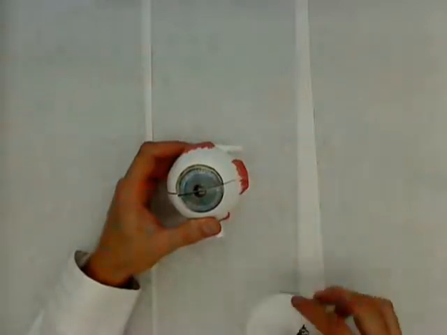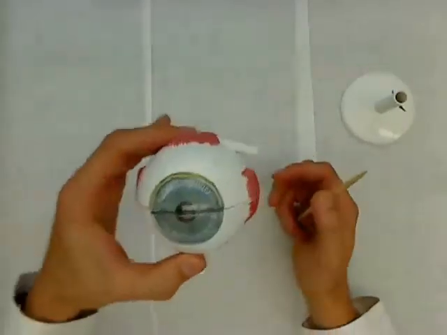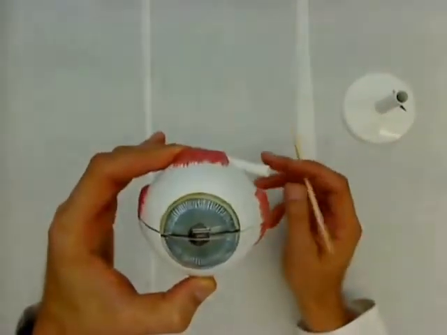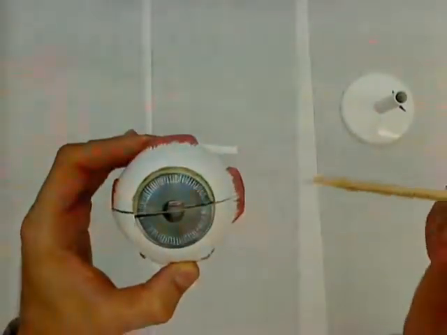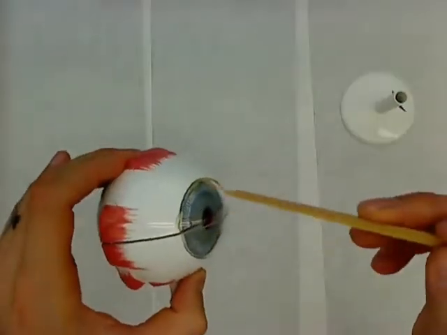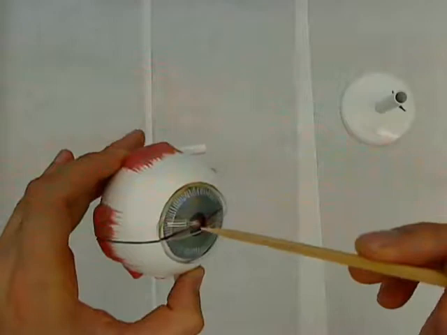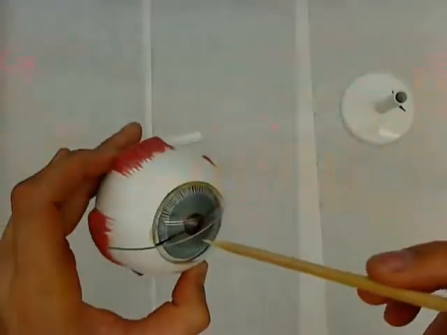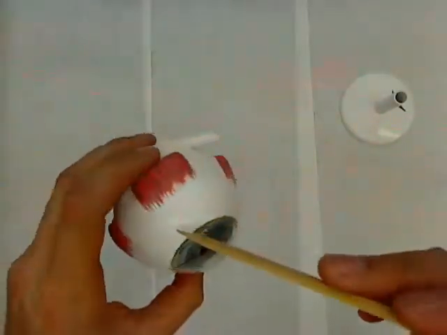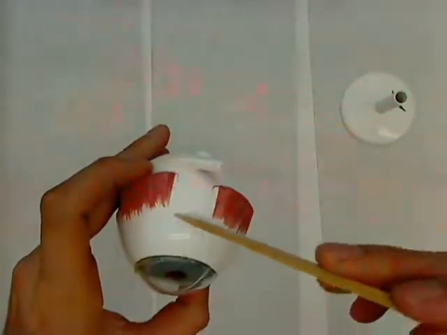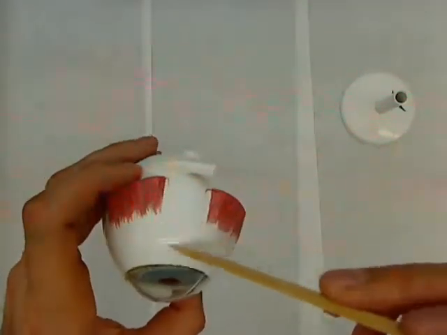I'm going to take off its base and we'll look at the external features or parts of the eye first. The cornea is this clear space that you can see in the front of the eye. In this model it's very clear plastic. The sclera is the white of the eye that you can see behind the cornea.